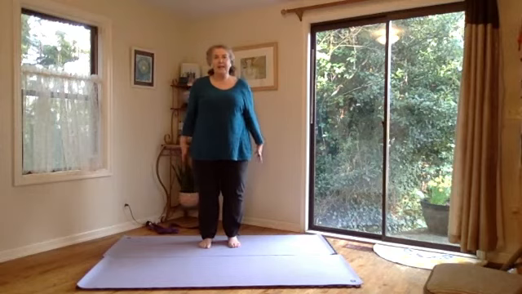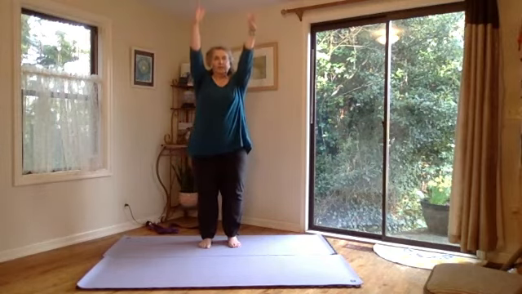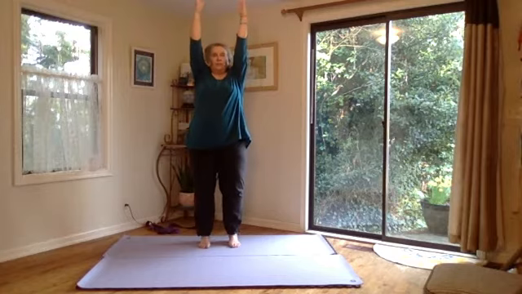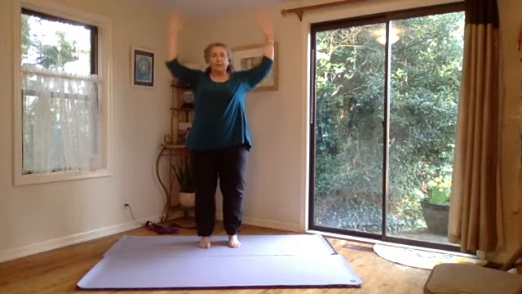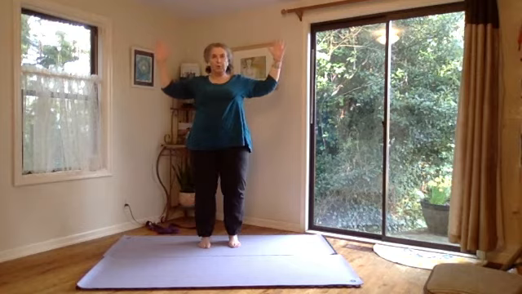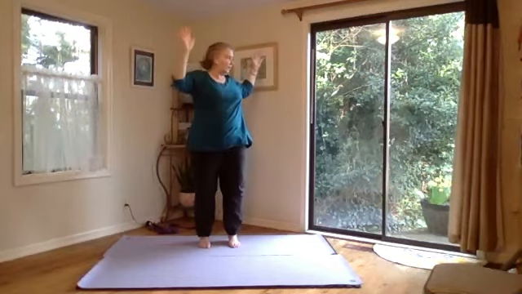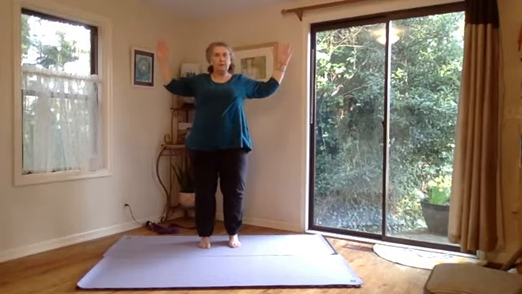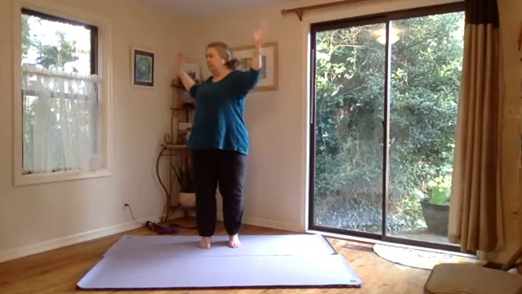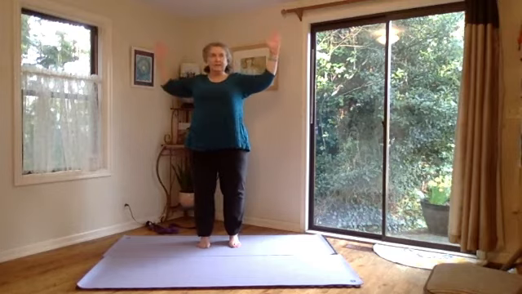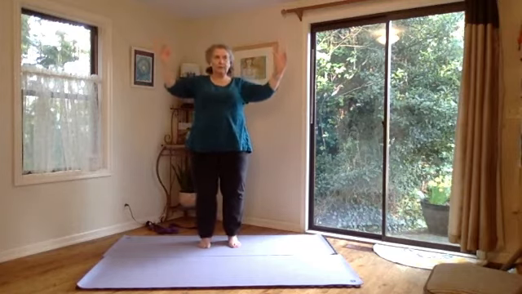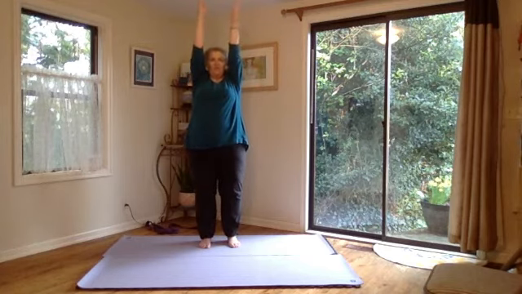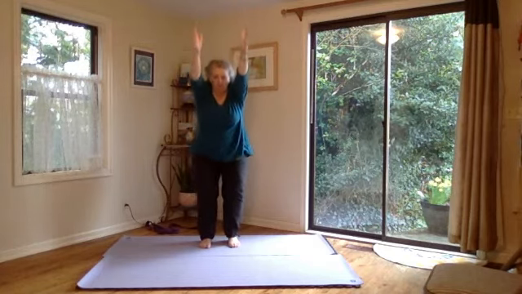We bring the inhale to float the arms up. The heels are lifting. And exhale to cactus. Inhale to twist. Center. Twist. Center. Extend, release the heels. And come into chair.